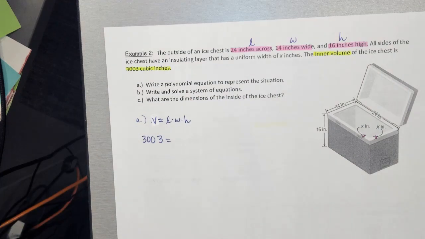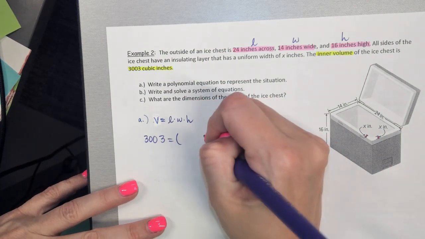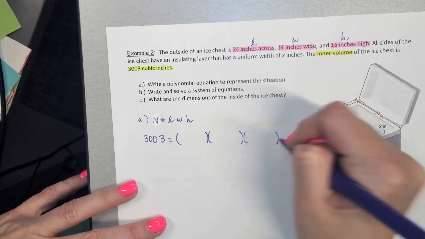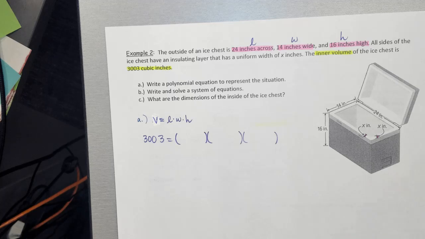What we're going to do is we're going to come up with an expression for each of these. Because this is the outside, we have to come up with something for the inside. Okay, so let's look at what we have here.